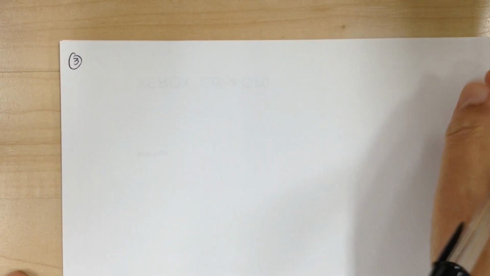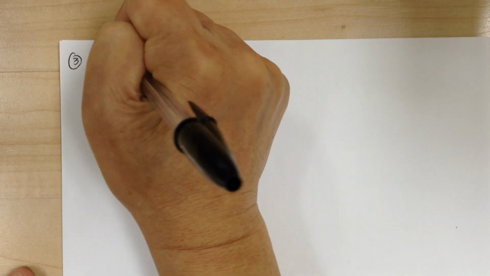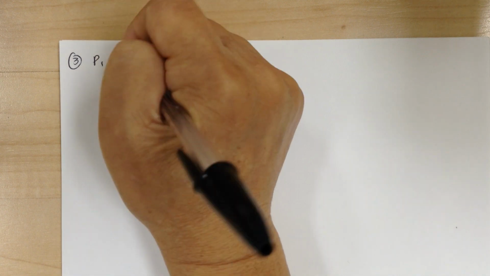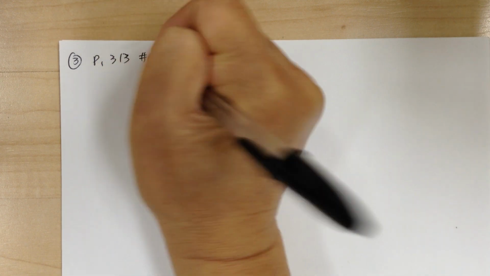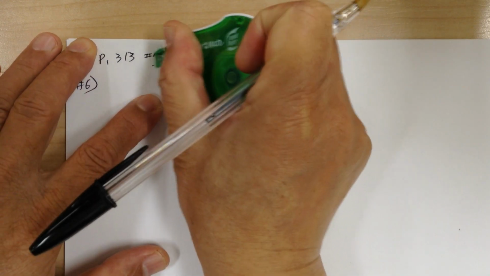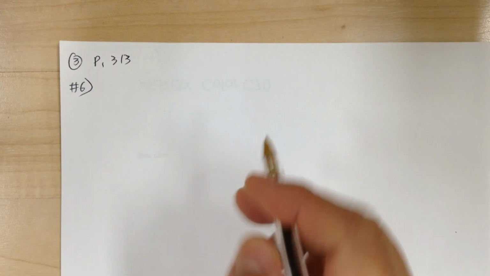The next item on the list is from page 313, and let's do number 6. Let's go to page 313, number 6.